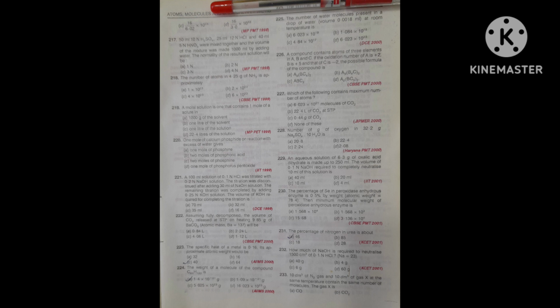Actually, in this question you will think that it is difficult. Actually, what I discussed now is not difficult. A3 and BC4 whole 2 is there. Then according to the question, A is +2. Then it is 2 BC4 whole 2. Then this 2 is for A, and in A3, this 3 is for BC4.